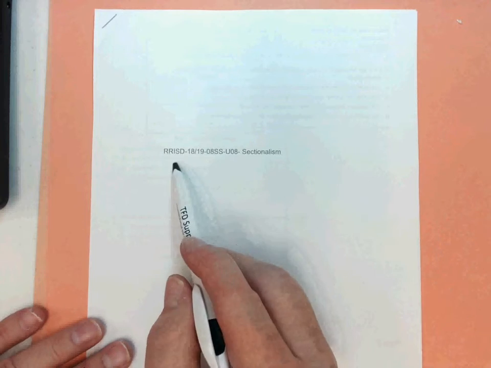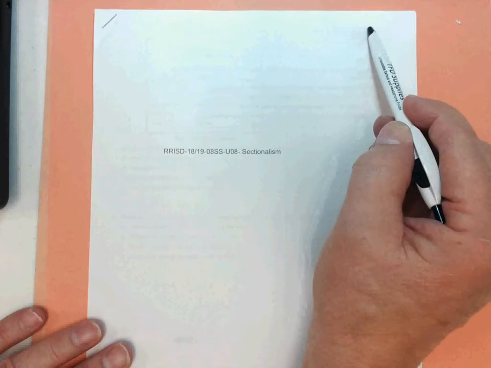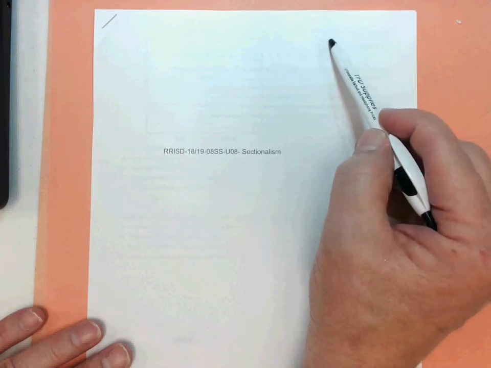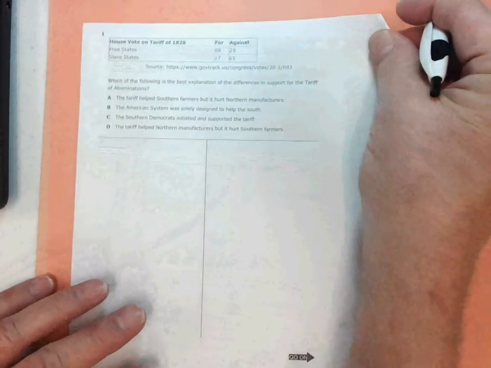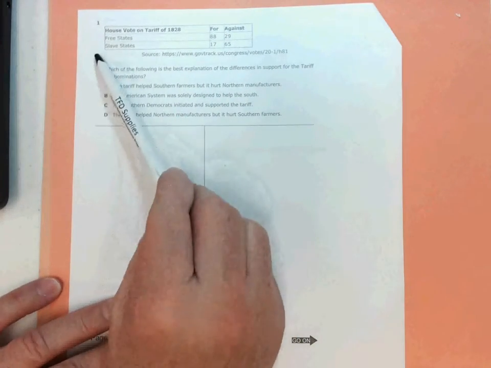Today, students, you'll be taking the unit test over sectionalism. Top right hand of the title page, put your first and last name, put today's date, and put your class period. Turning to number 1, you have an information box at the top.